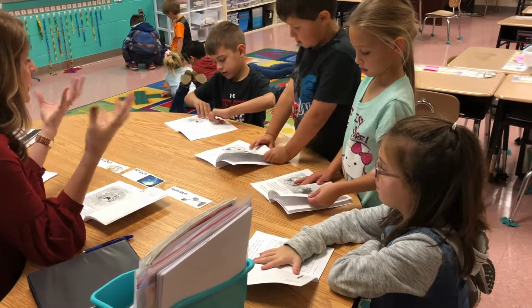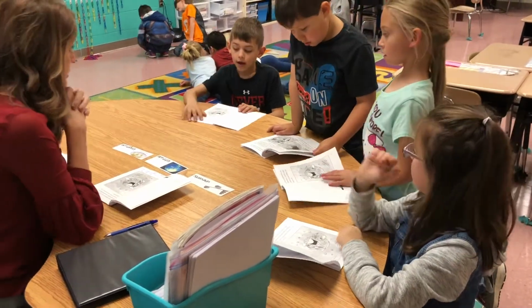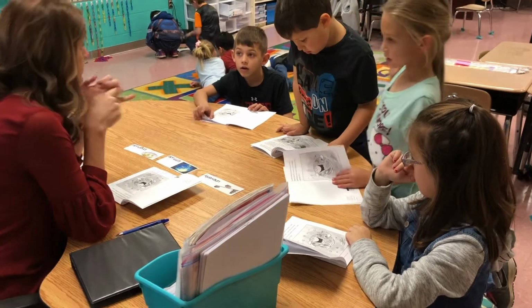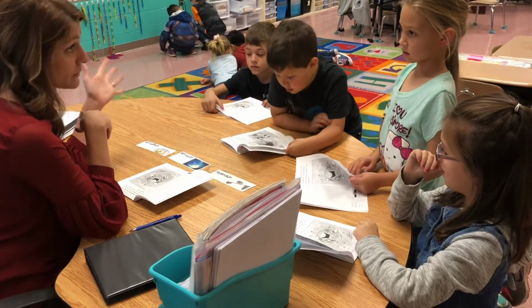It has life on the planet. And what makes it possible for it to have life on the planet? Plants that give us air. Oxygen. Yep, oxygen, which connects to what Colton was saying.